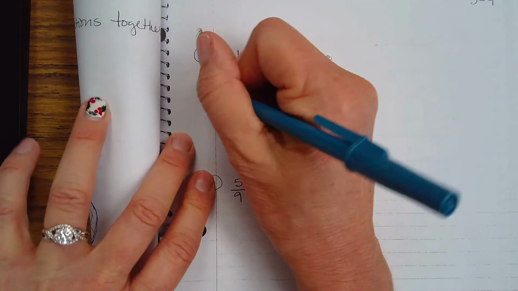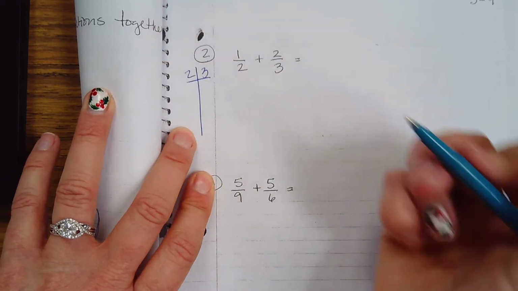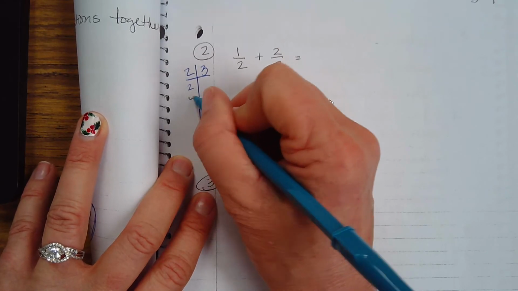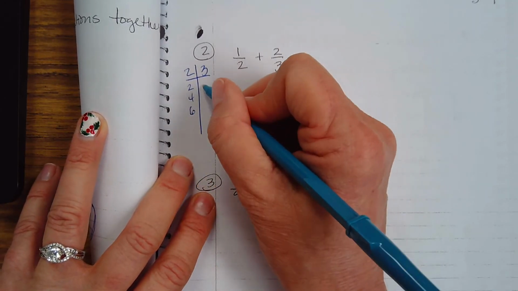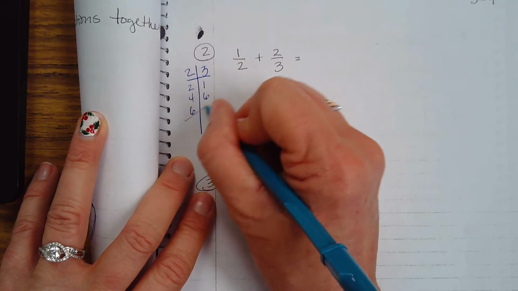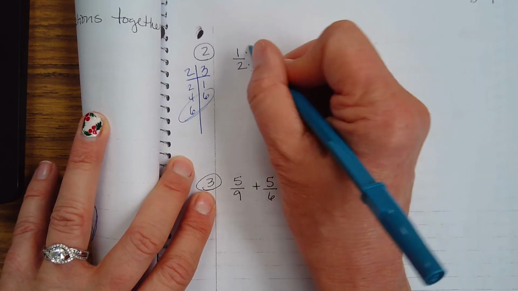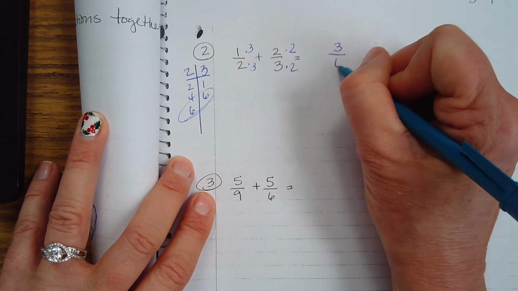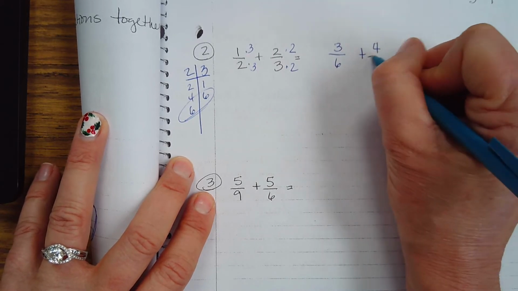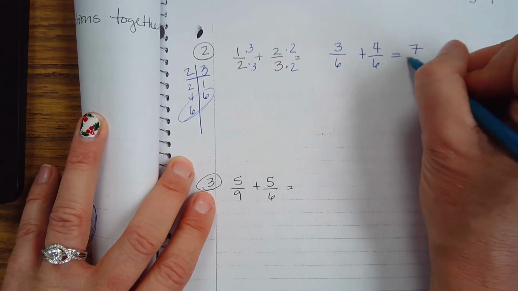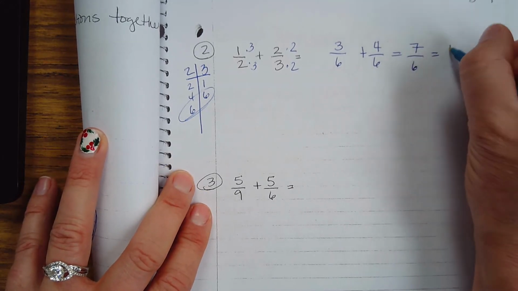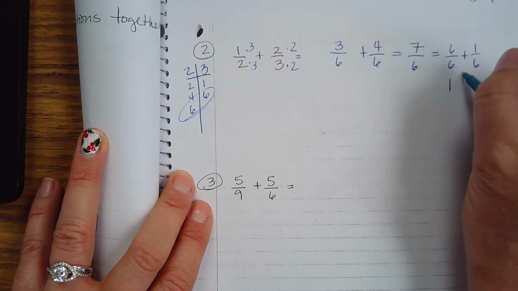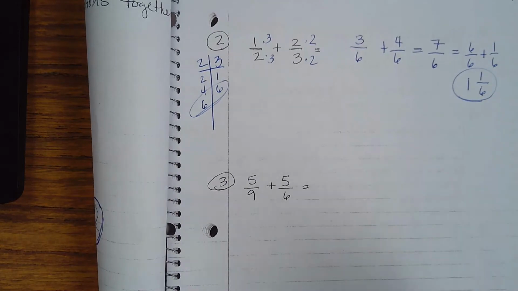Now, hopefully you know to scoreboard if you need to. If you don't need to, you don't need to. 2 times 1, 2 times 2, 2 times 3, 3 times 1, 3 times 2. I'm just going to create equivalent fractions or common denominators. And I'm going to add 1, 7, 6. But I know 6 over 6 is hiding in there, plus 1 over 6, and I'm going to get 1 and 1/6. All right.